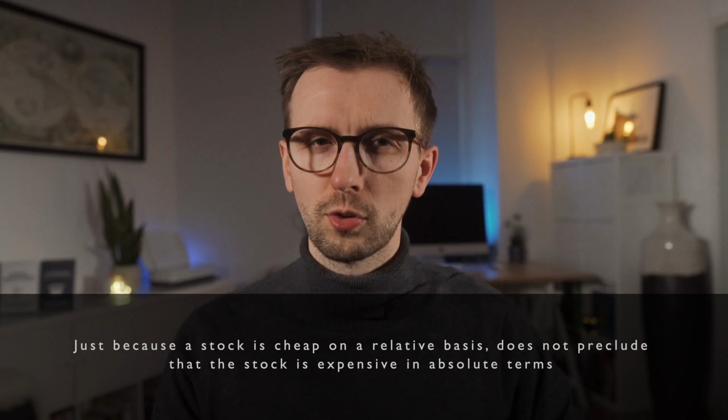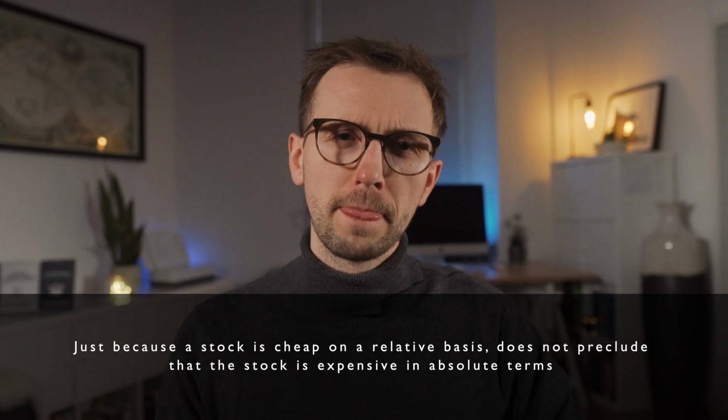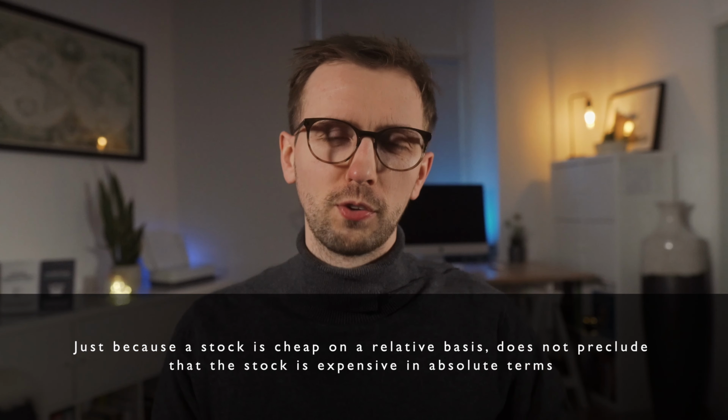The second major flaw of relative valuation approaches is that analysts simply assume that if a stock is cheap in comparison to its peers or its own history, it is therefore also cheap in an absolute sense. But this is simply utterly false if you ask me. Nothing could be further from the truth.